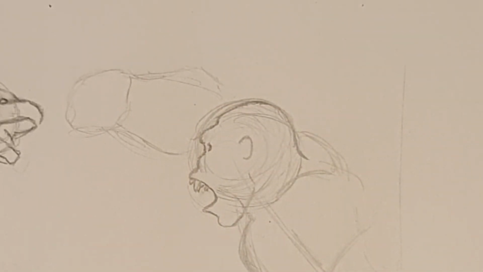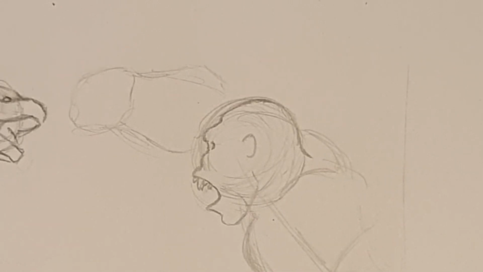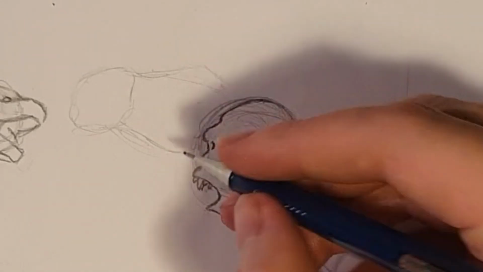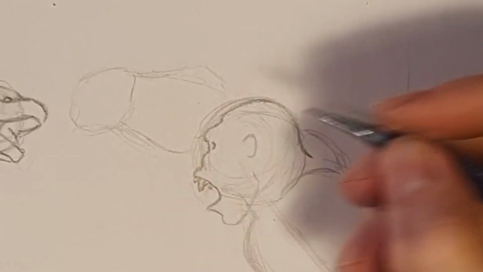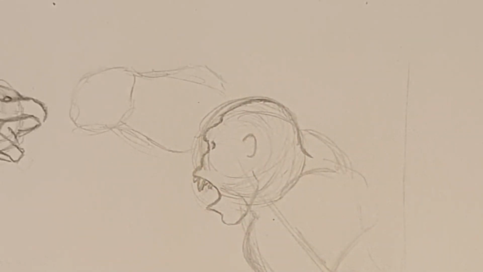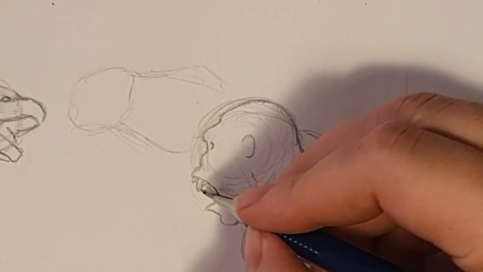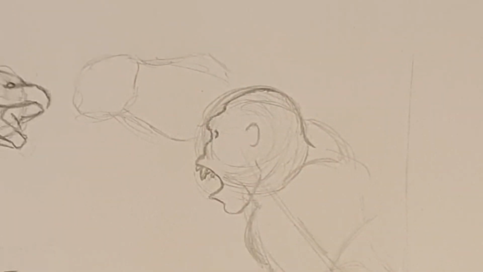Alright, this looks a little bit more like he's really screaming or roaring. I don't know what gorillas actually do. Do they roar or do they scream? I would say roar because it sounds cooler, but I can't tell.